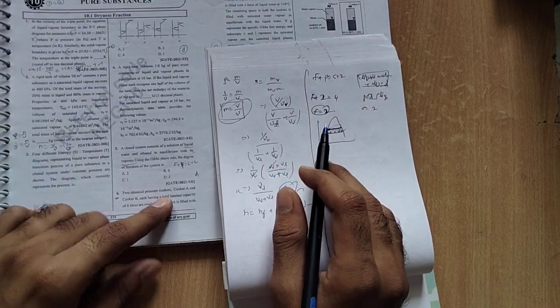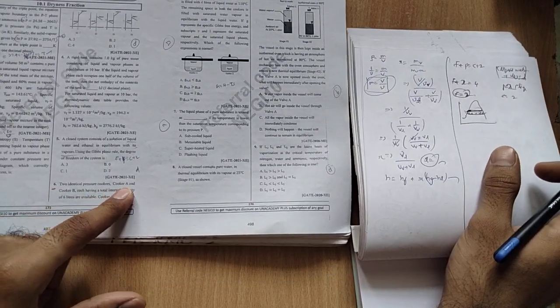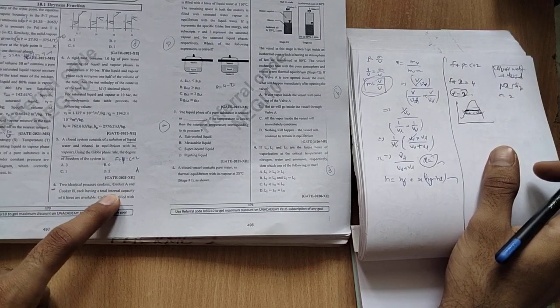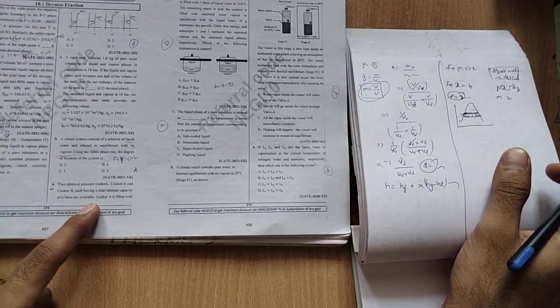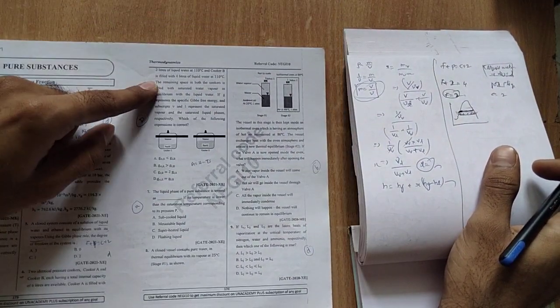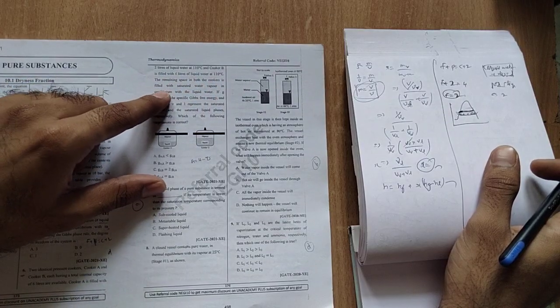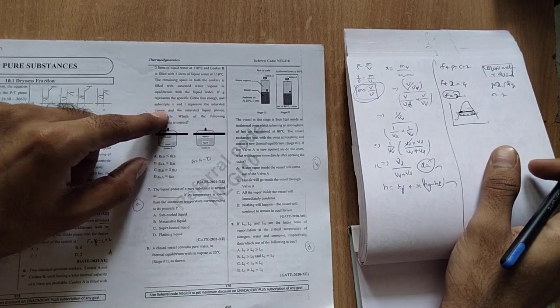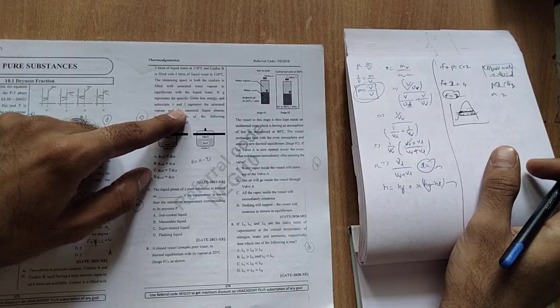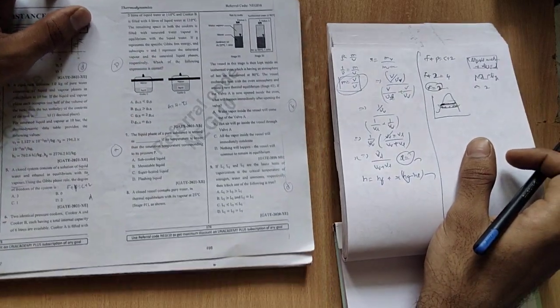Two identical pressure cookers, A and B, have a total internal capacity of 6 liters. Cooker A is filled with 2 liters of liquid water, and cooker B with 4 liters of liquid water at 110 degrees Celsius. The remaining space is saturated vapor. If G represents the Gibbs free energy of saturated liquid, which expression is correct?